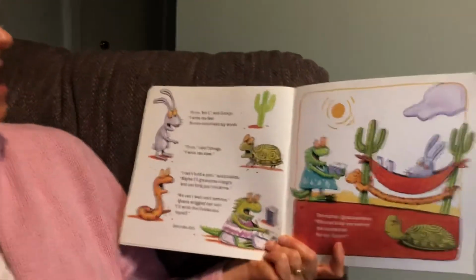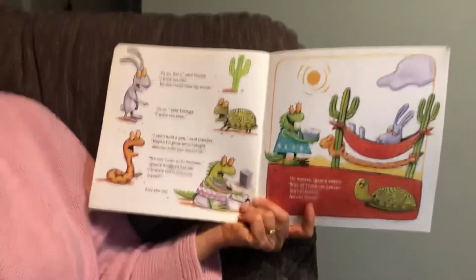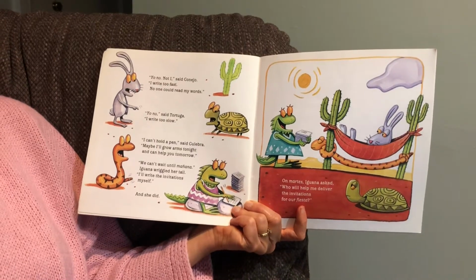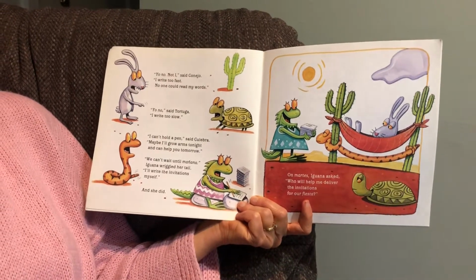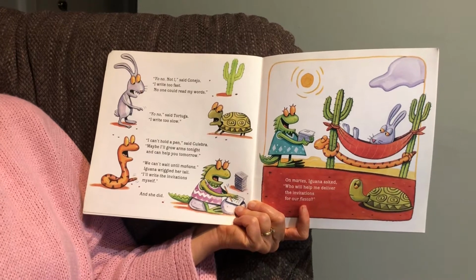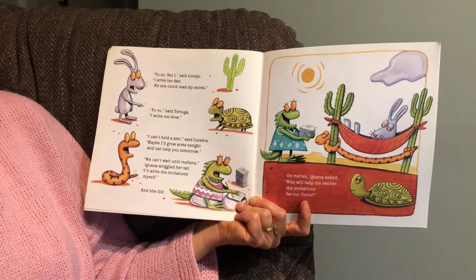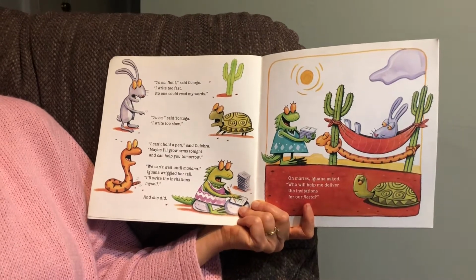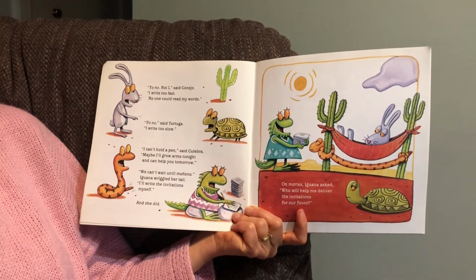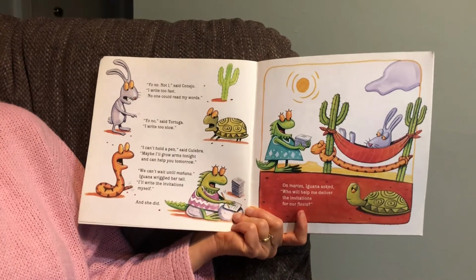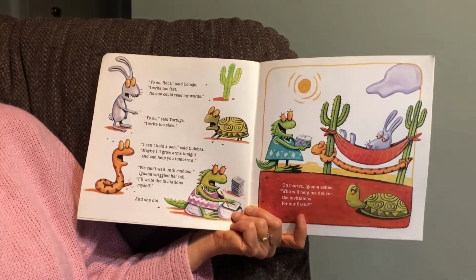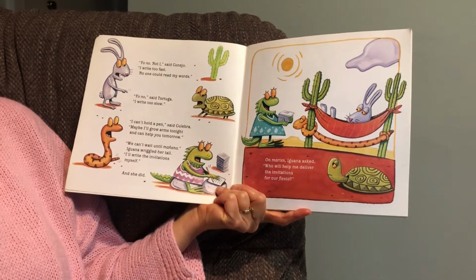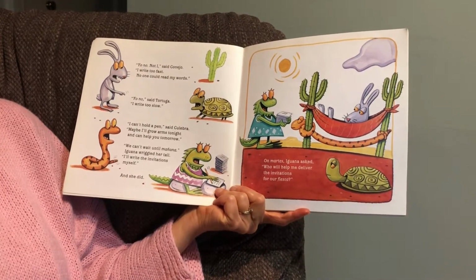"Yo, no, not I," said Conejo. "I write too fast. No one could read my words." "Yo, no," said Tortuga. "I write too slow." "I can't hold a pen," said Culebra. "Maybe I'll grow arms tonight and can help you tomorrow." "We can't wait until mañana." Iguana wriggled her tail. "I'll write the invitations myself." And she did. On Martes, Iguana said, "Who will help me deliver the invitations for our fiesta?"